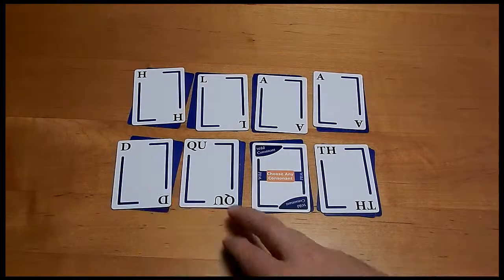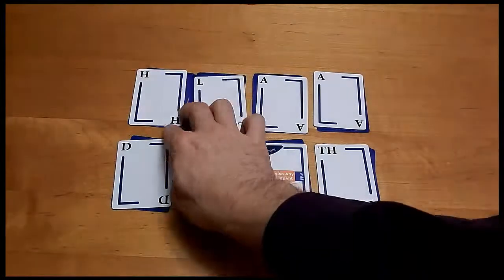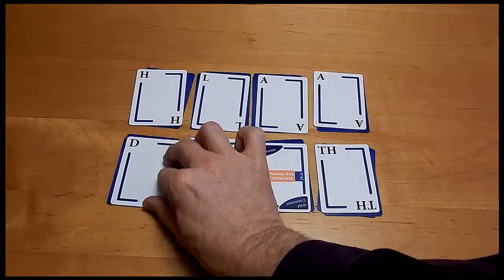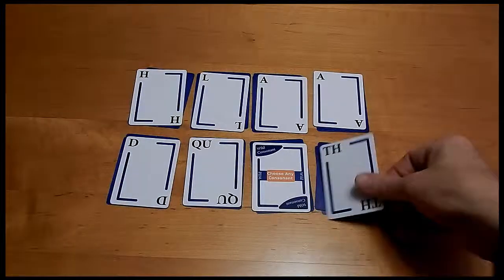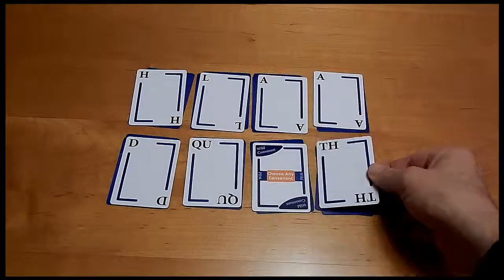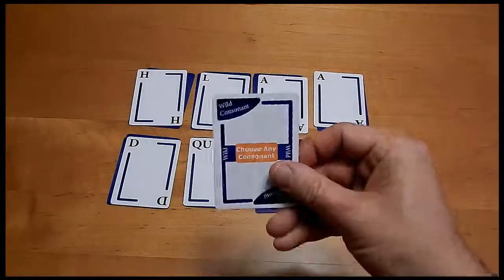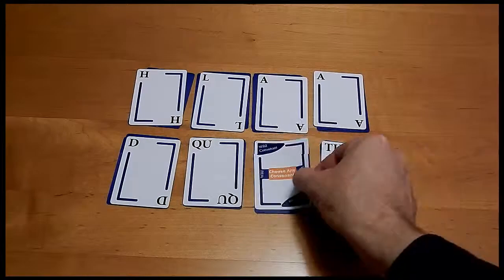We have combo cards. Besides the QU, which is kind of a common courtesy to give a U with a lot of word games, as hard as it is to get a U on your own, we give you that. And then here's a combo card, a TH. There's other ones like this in the deck just to make it more interesting. And here is a wild card, in this case, it's a wild consonant. There's another one for a wild vowel.